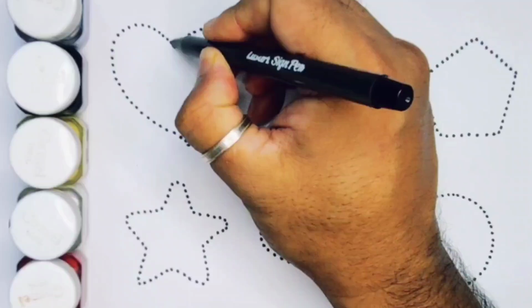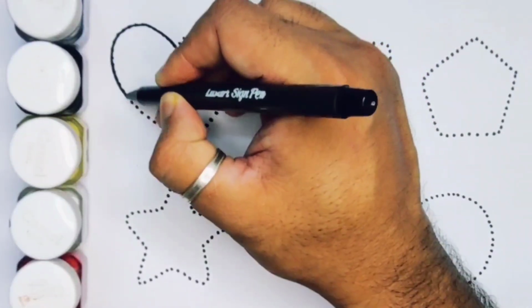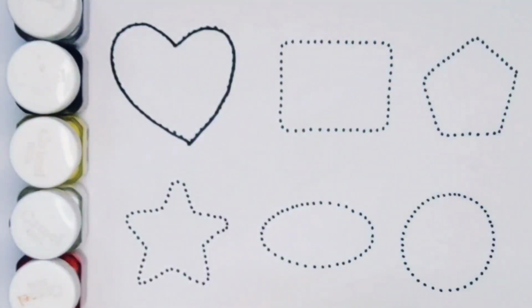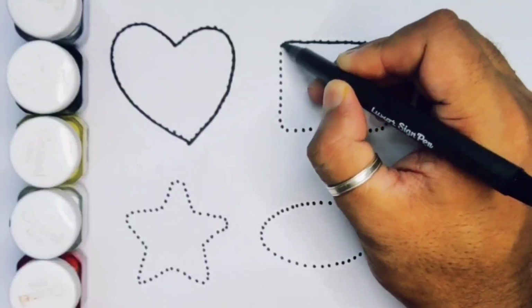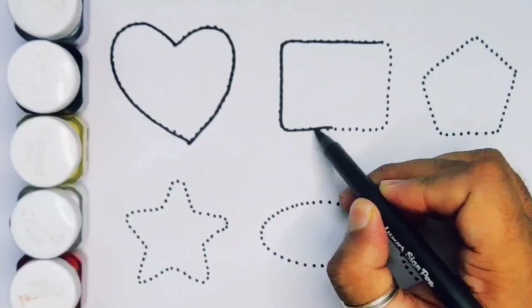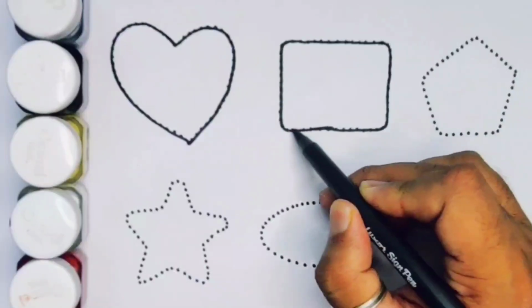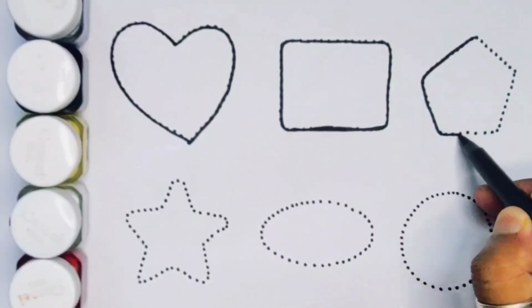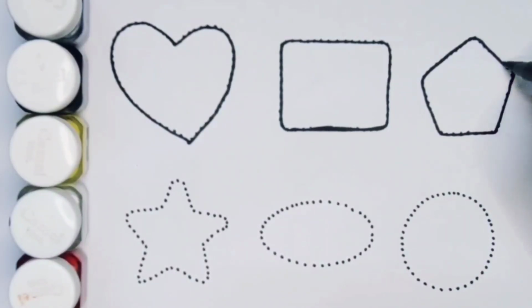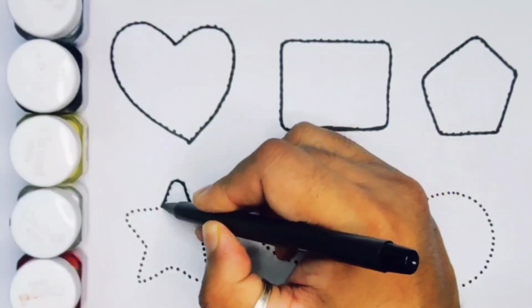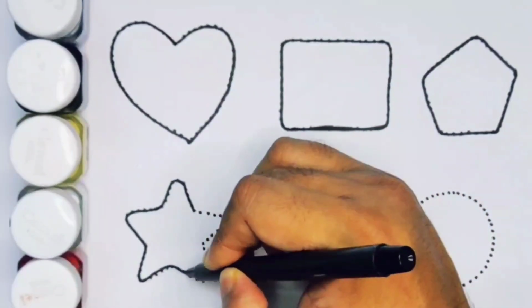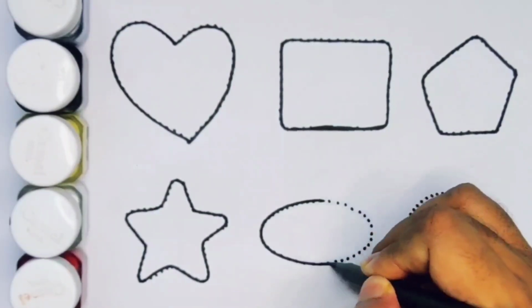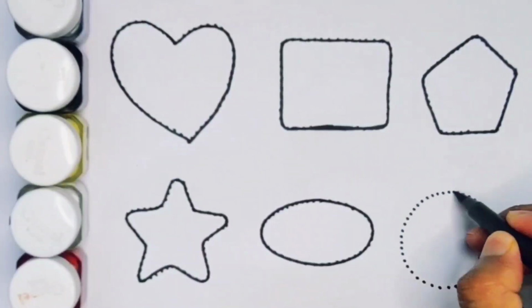First we're going to draw the shapes. Heart, next rectangle, next pentagon, next star, next oval, next circle.